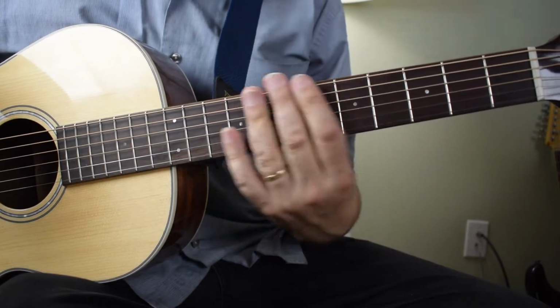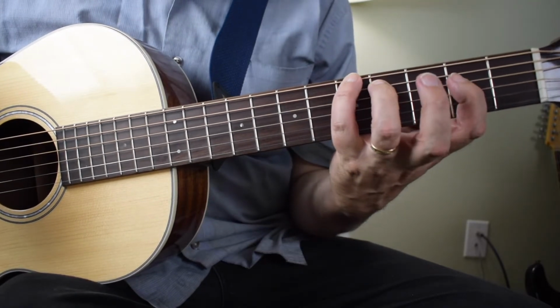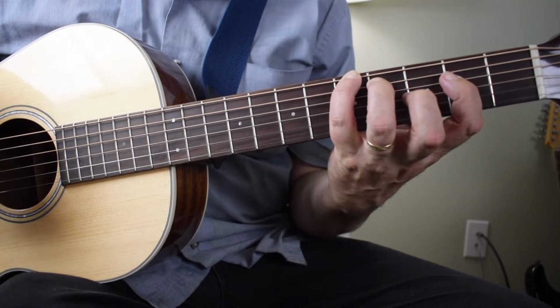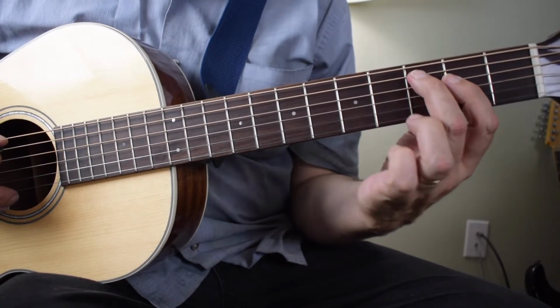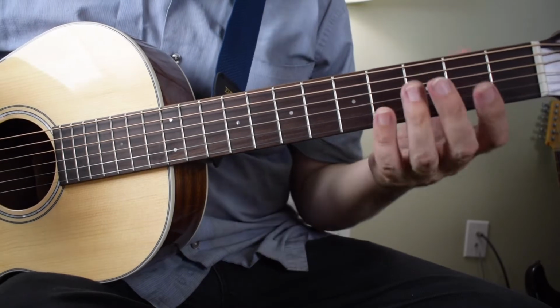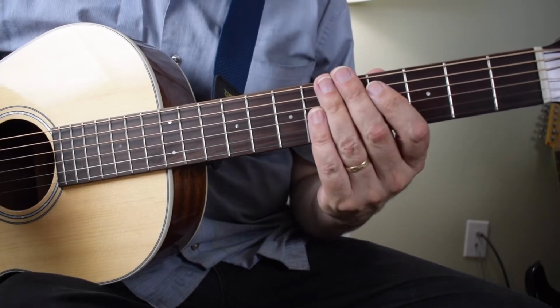I know I just went through that quickly, but if you go back and learn those major forms and then simply lower the middle note by a half step, by 1 fret, you'll be able to find those shapes. And I think working them out on your own is a big part of this, to be honest.